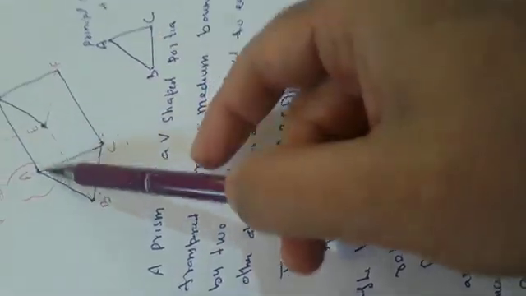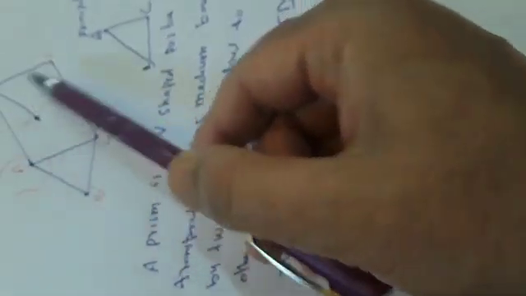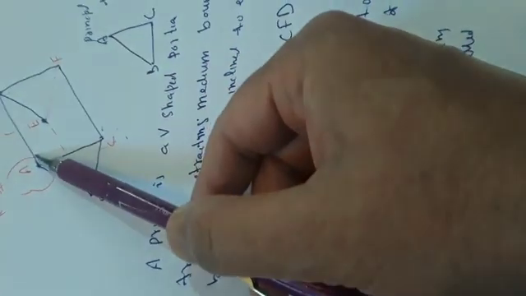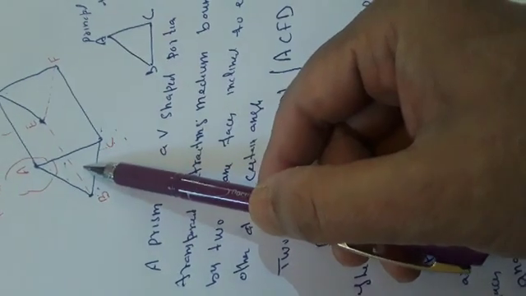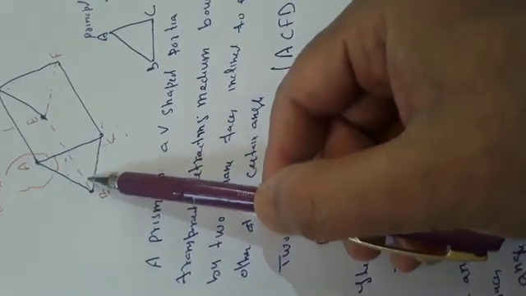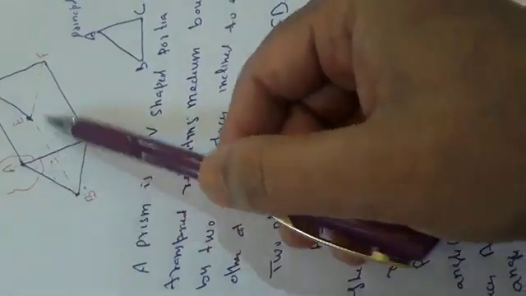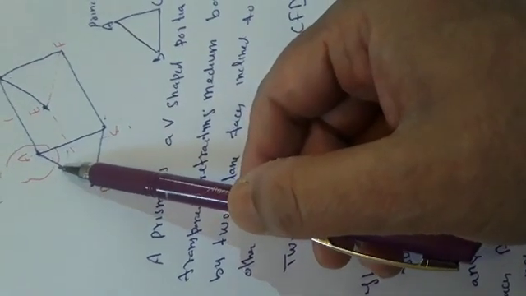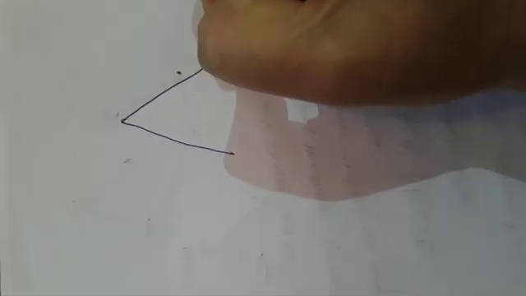This is called the refracting edge, where these two faces, ACFD and ABED, meet. They meet at this line. This is the refracting edge, and any section cut perpendicular to it is called a principal section. The angle between these two faces is called the angle of prism. Here we take only the principal section of the prism.